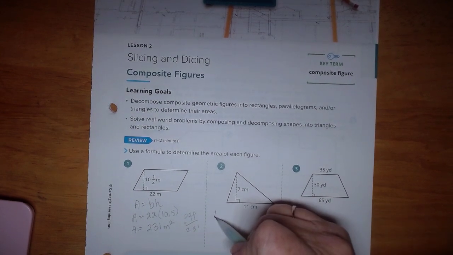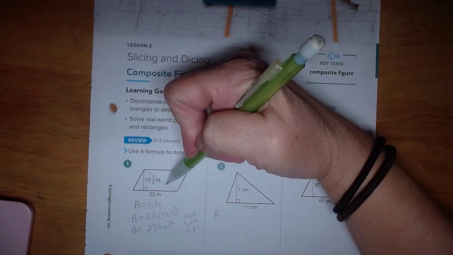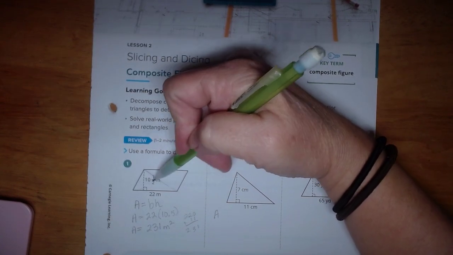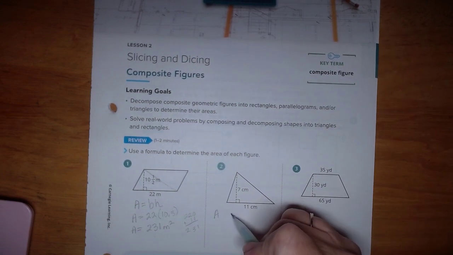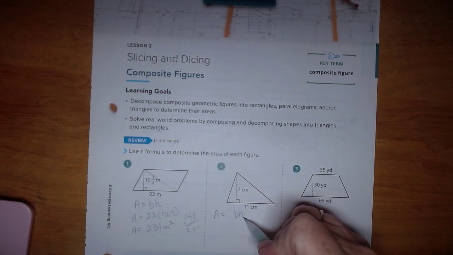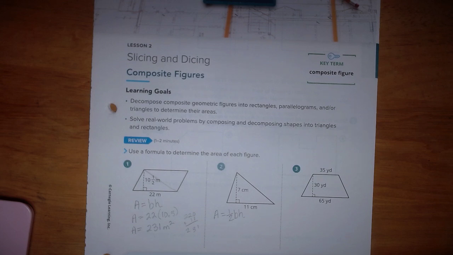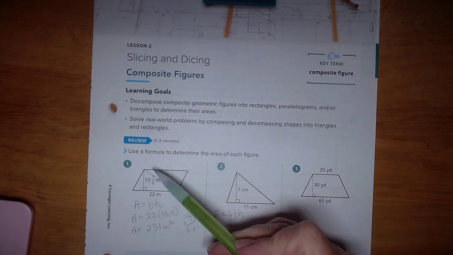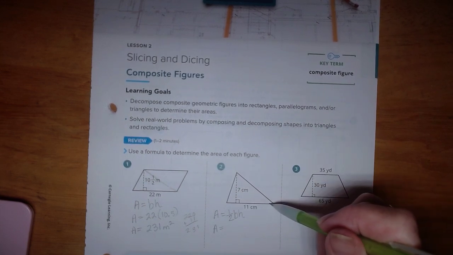So the formula for the area of a triangle, remember if we took the parallelogram and we cut it in half, we would have triangles. So the formula for a triangle is the same as the parallelogram, but just half of it. So it's half times the base times the height. So again, we're going to rewrite our base. Same thing with the parallelogram. Our base is right here at the bottom.